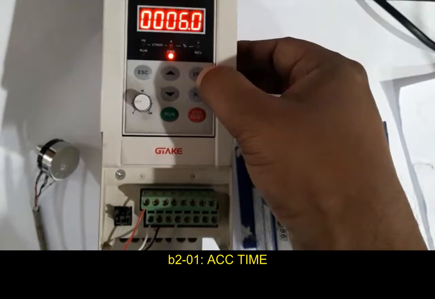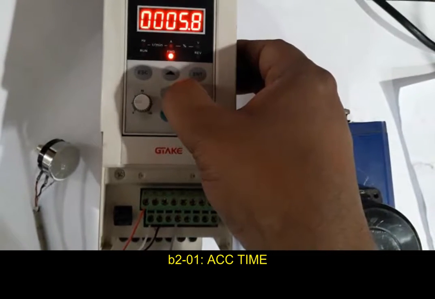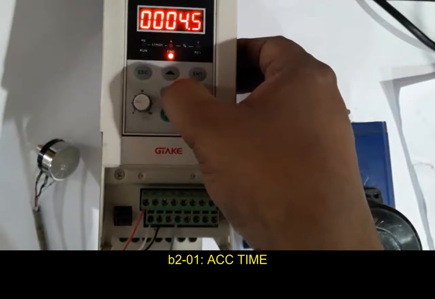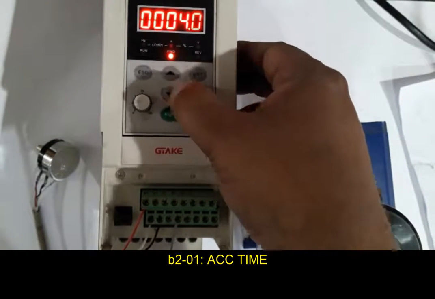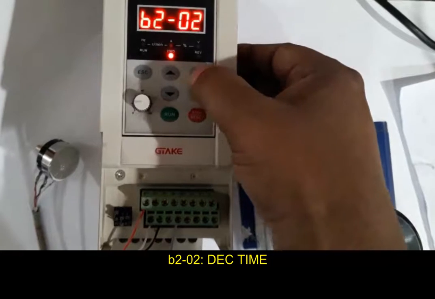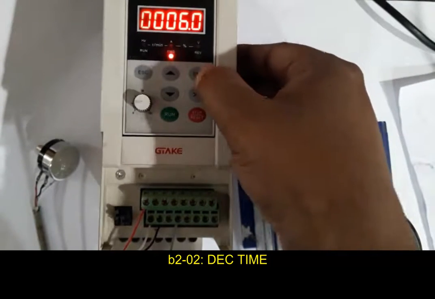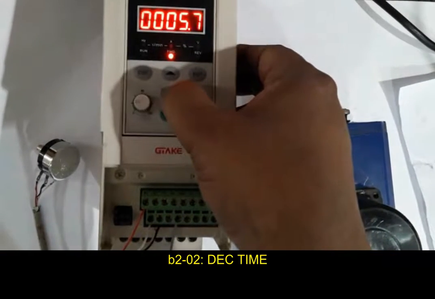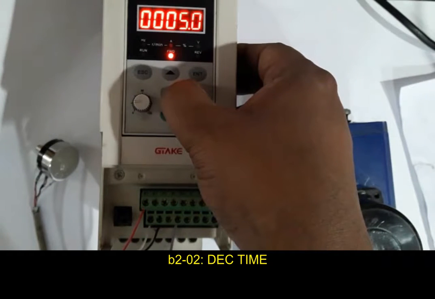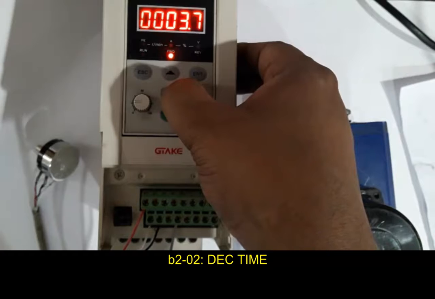B202 will set for deceleration time. So acceleration time we are setting here 4 seconds, and B202 deceleration time we set here 2 seconds. That means the motor stops within 2 seconds from maximum speed.